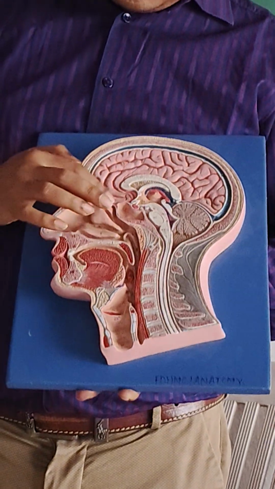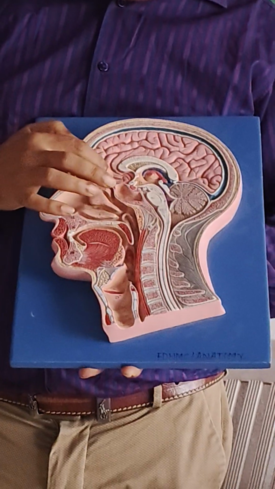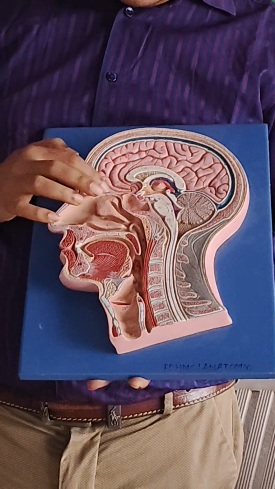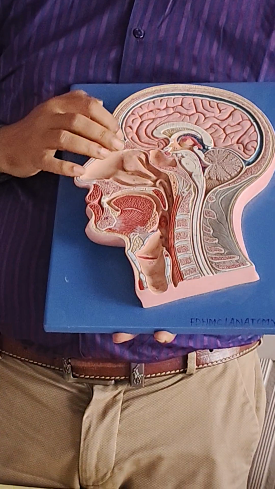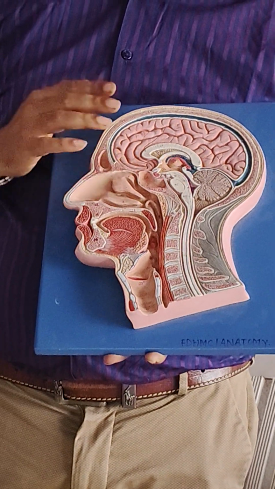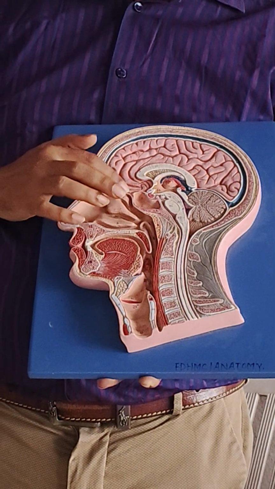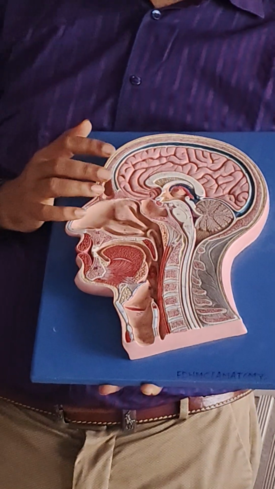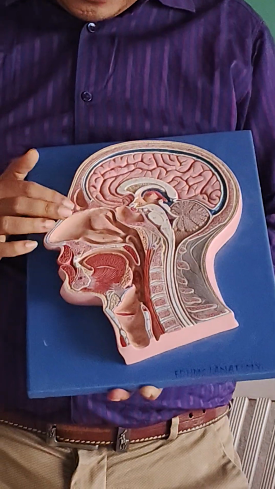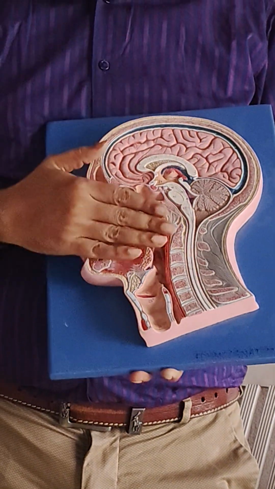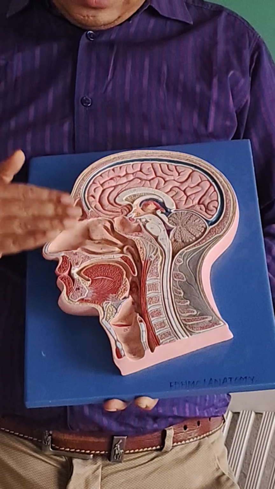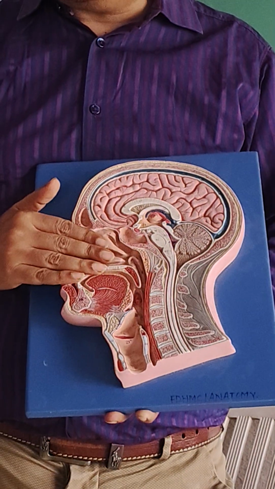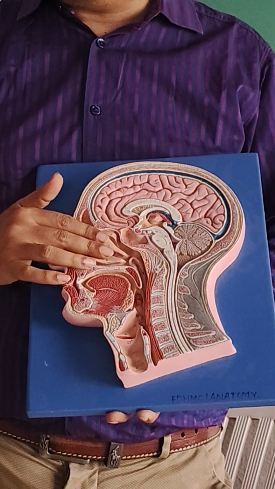So the ethmoidal air sinuses are between the frontal air sinus and the sphenoidal air sinus. This area is the perpendicular plate of the ethmoid, and here just above that there is the ethmoidal group of air sinuses: anterior, middle and posterior ethmoidal groups of air sinuses. On a section, either you will be able to see the nasal septum or you will be able to see the lateral wall.